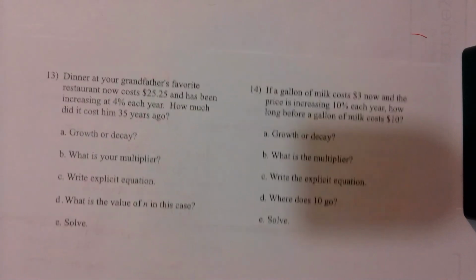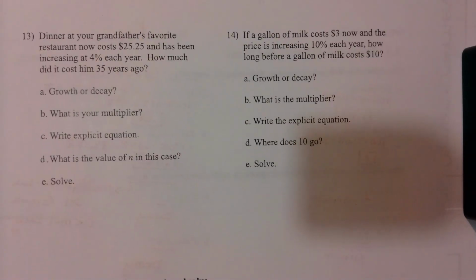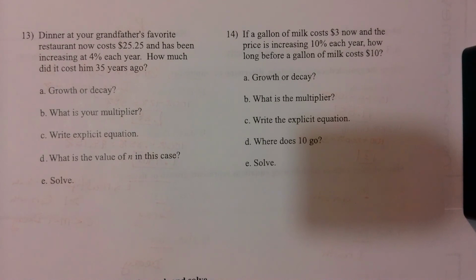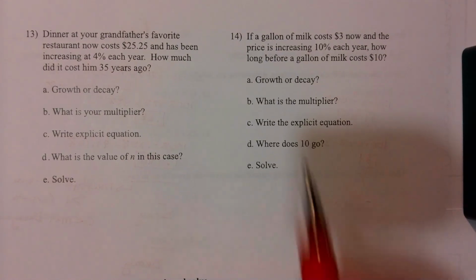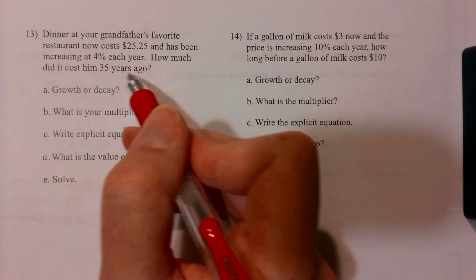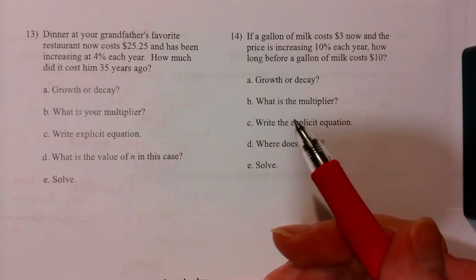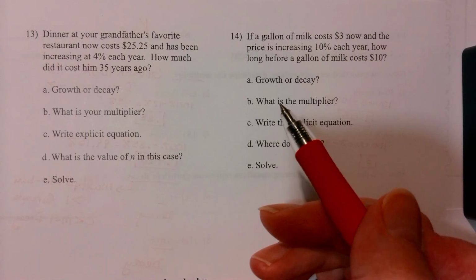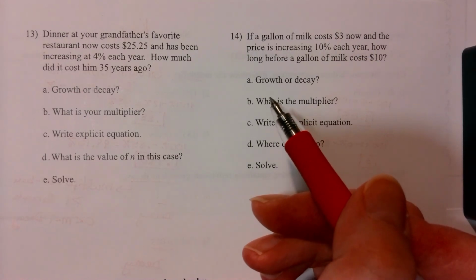We have some other problems here. So dinner at your grandfather's favorite restaurant now costs $25.22 and has been increasing 4% per year. How much did it cost him 35 years ago? Okay, so this one is a little bit different, and we have to think backwards for it.